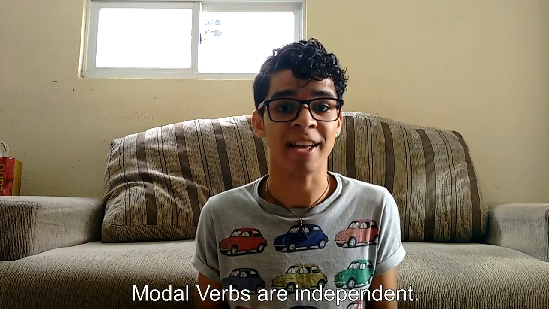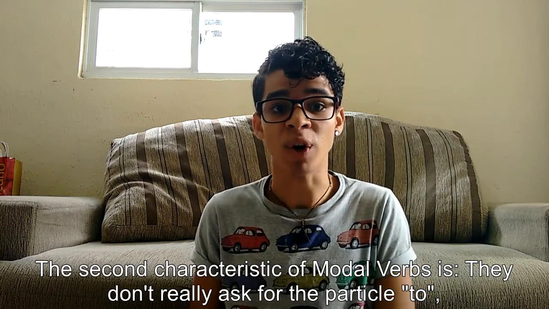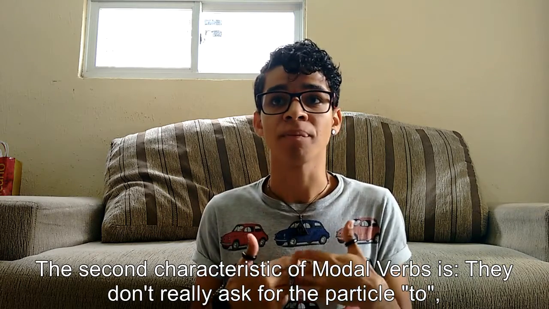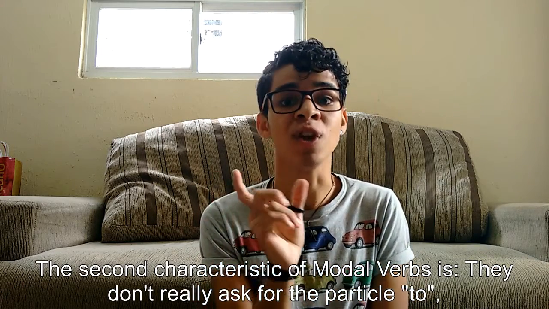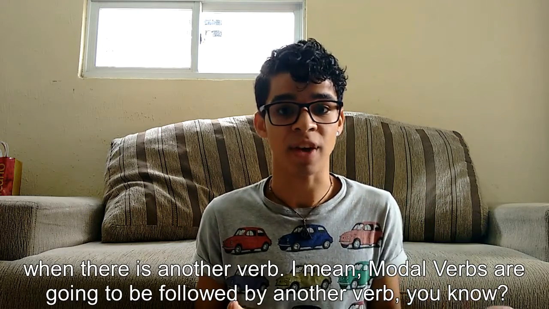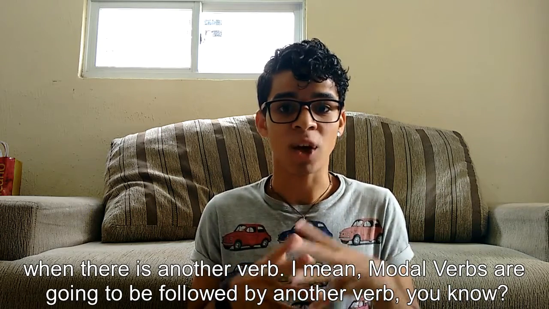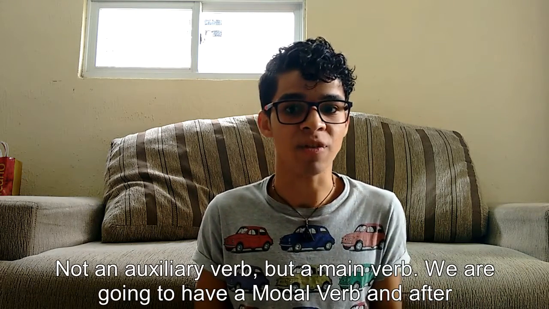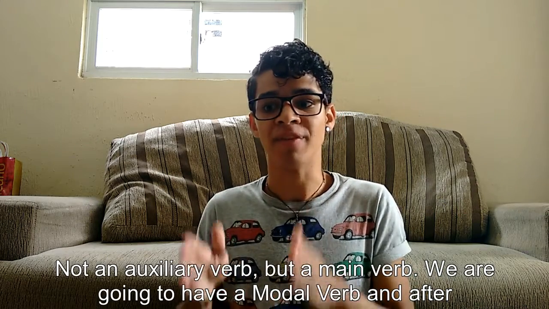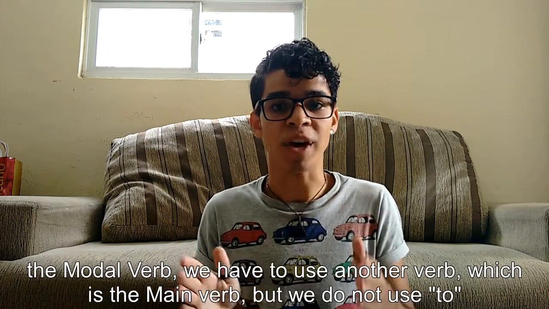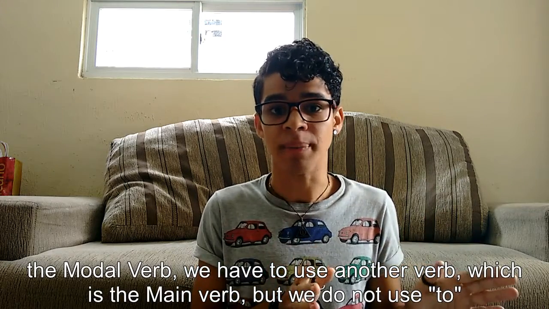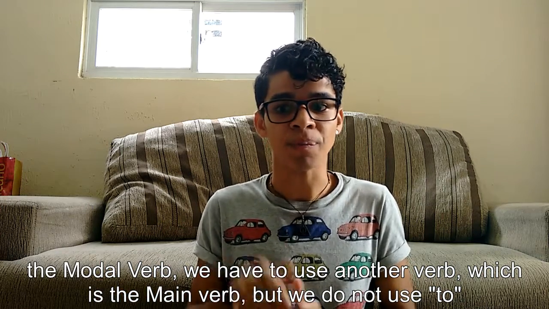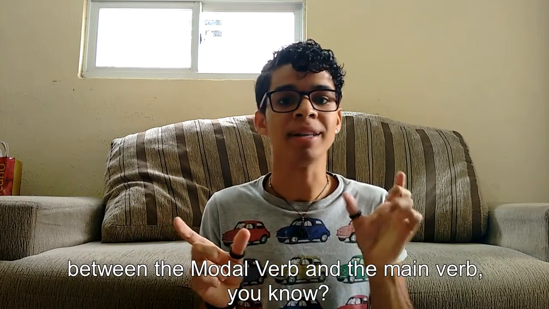Modal verbs are independent. The second characteristic of modal verbs is they don't really ask for the particle to when there is another verb. I mean, modal verbs are going to be followed by another verb, you know? Not an auxiliary verb, but a main verb. We are going to have a modal verb, and after the modal verb we have to use another verb, which is the main verb. But we do not use to between the modal verb and the main verb.